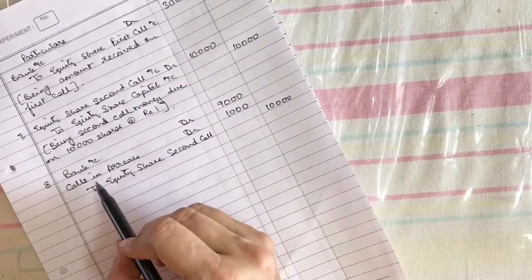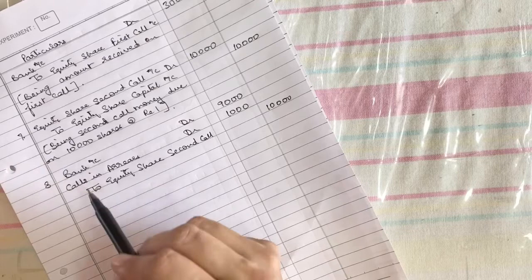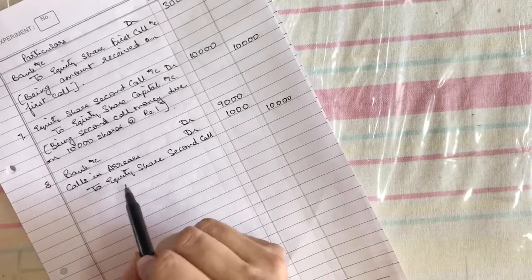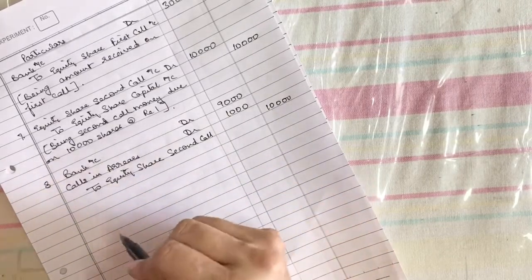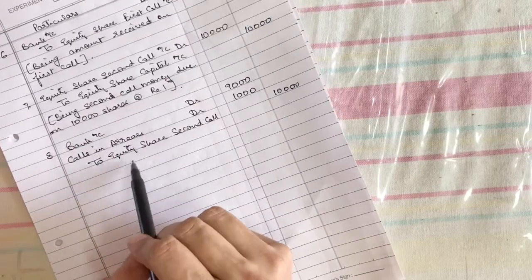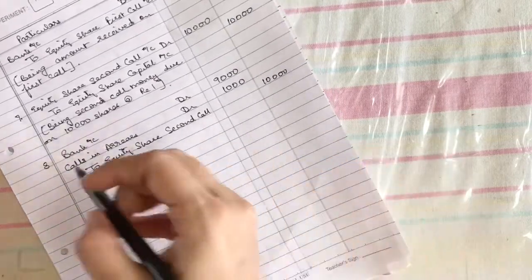Now here I have combined these two entries. Alternatively, you can make two entries out of this: bank account debit to equity share second call 9,000, and second entry calls in arrears account debit to equity share second call 1,000.